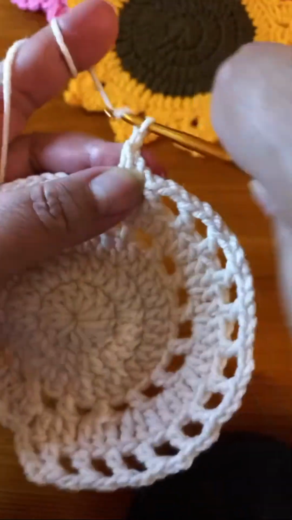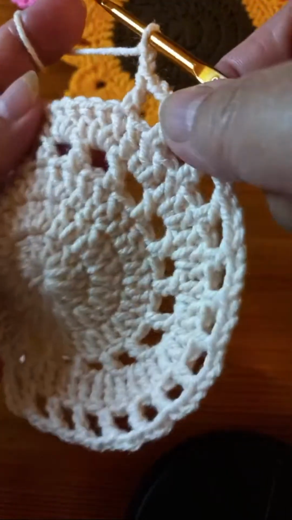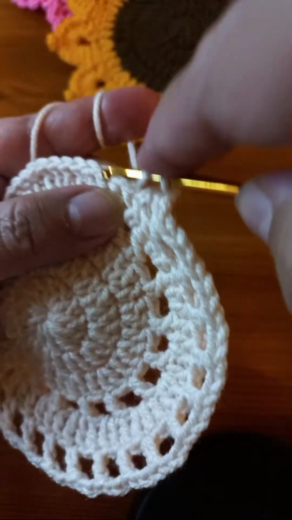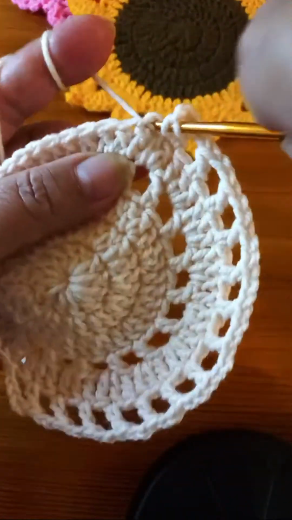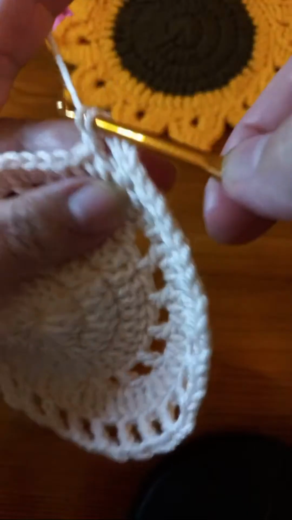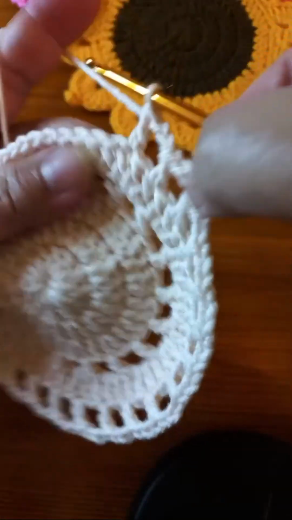2 chain and doing work in the next double crochet.